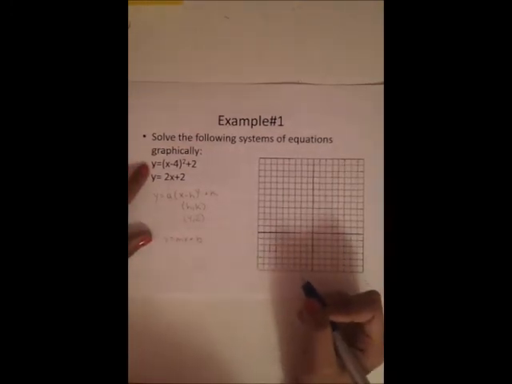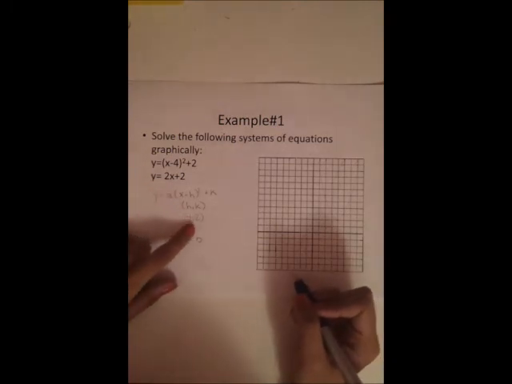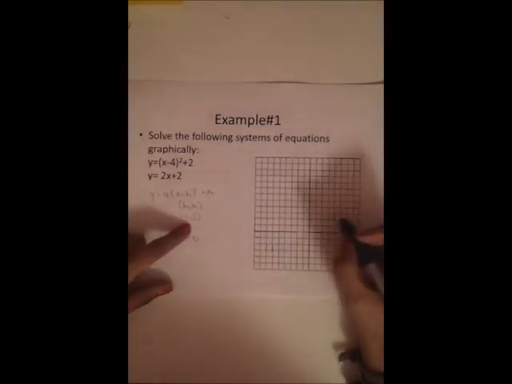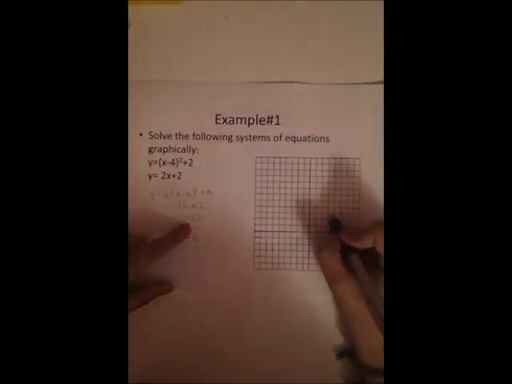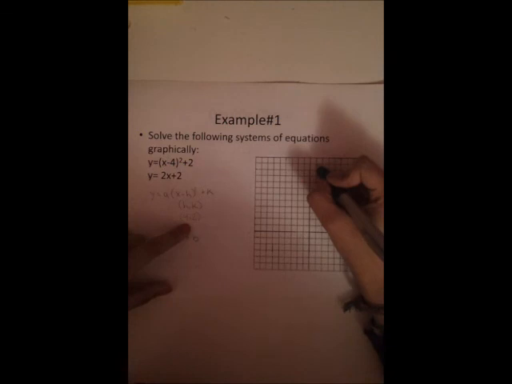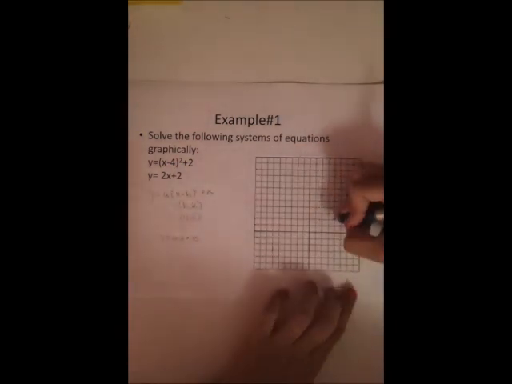So to graph the first line, you can either use mapping notation or you can use the step pattern. So I will be using the step pattern. So first I will graph the vertex, which is at (4, 2), and then use the step pattern. So go over 1, up 1, over 2, up 4, over 3, and up 9. And then I will just connect the dots.